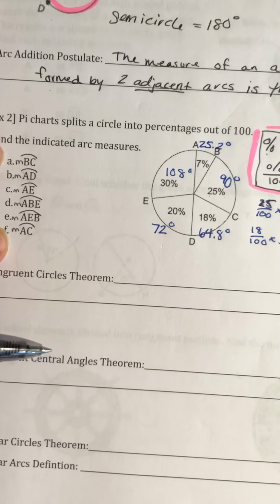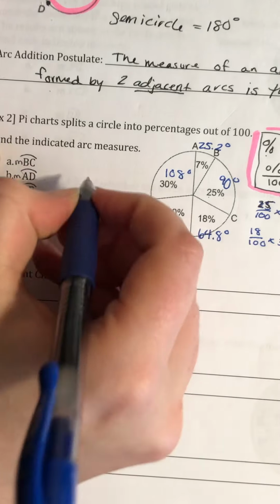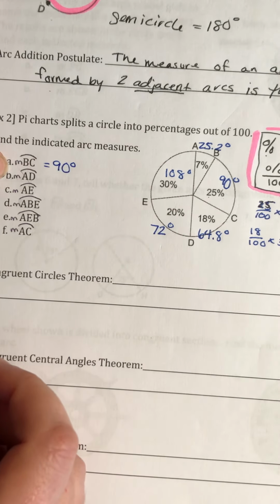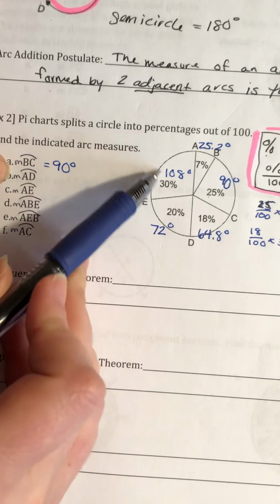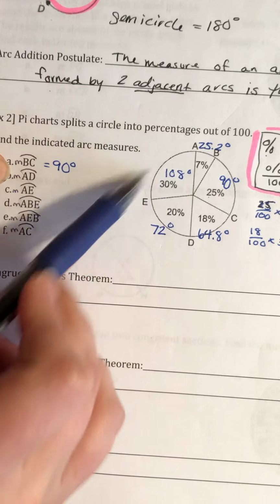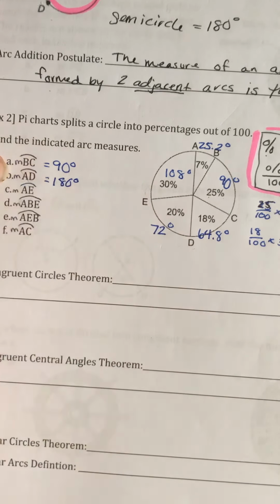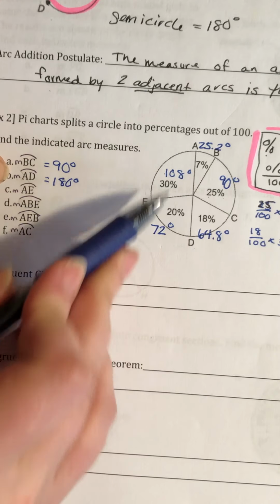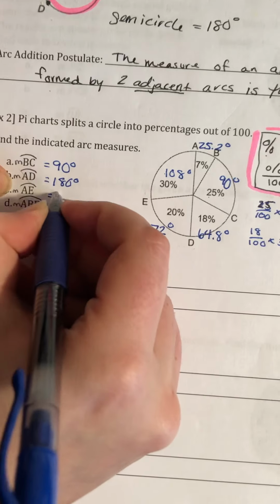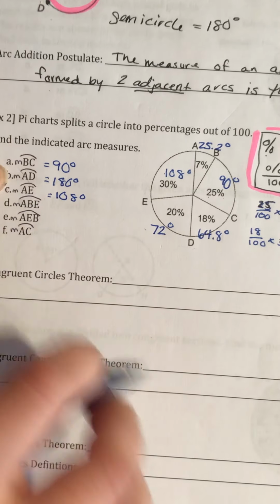So what is the measure of these arcs? Well, BC, that's that 25%. So that's 90 degrees. AD, it's only 2 letters, so you go the shortest way, but it actually doesn't matter because it's exactly half. That's going to be 180, or you could do 108 plus 72. AE, that's 108 degrees.